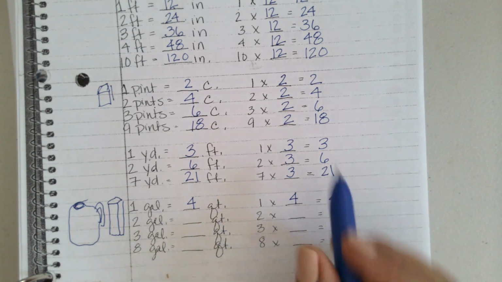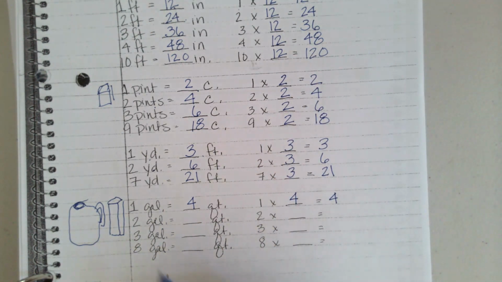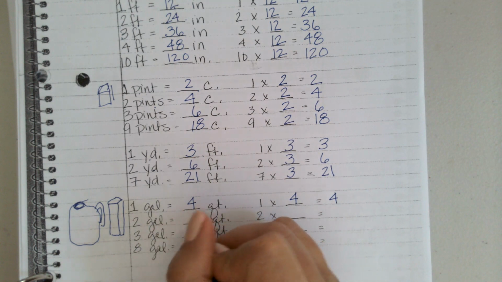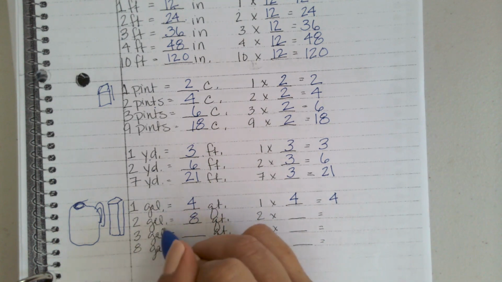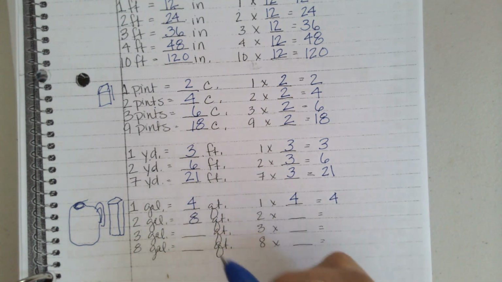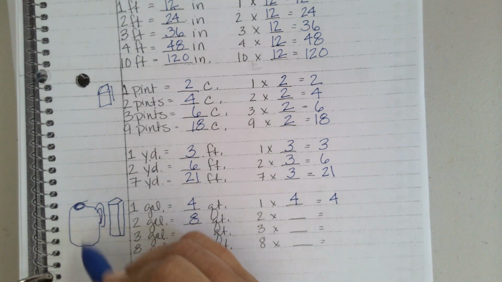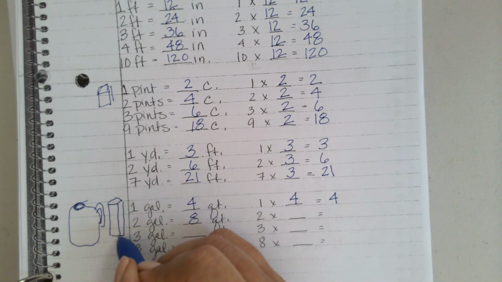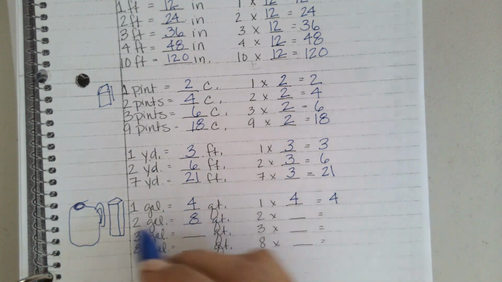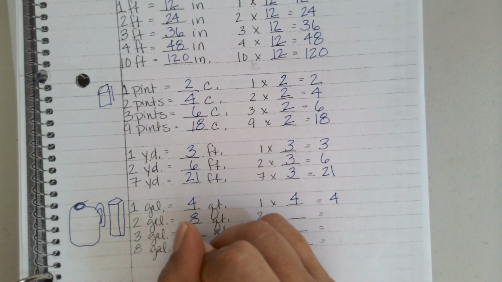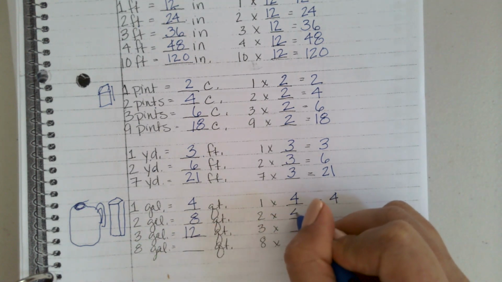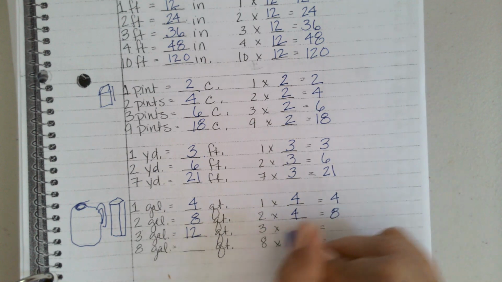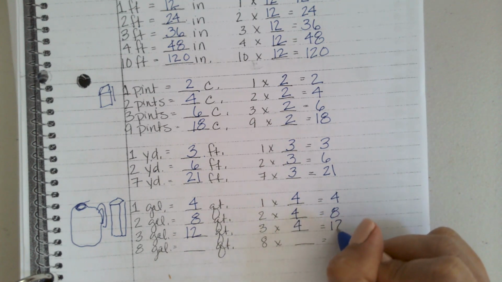So now you have the multiplication pattern. So 2 times 4 is 8. 2 gallons is 8 quarts. So 2 gallon jugs would have 8 of these quarts inside of it. So 3 times 4 is 12.